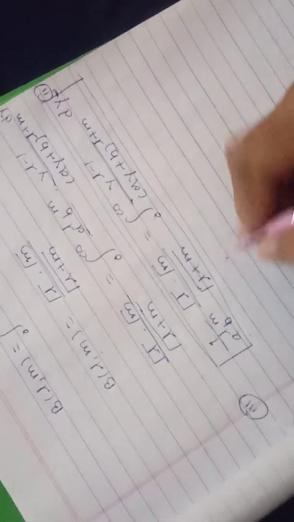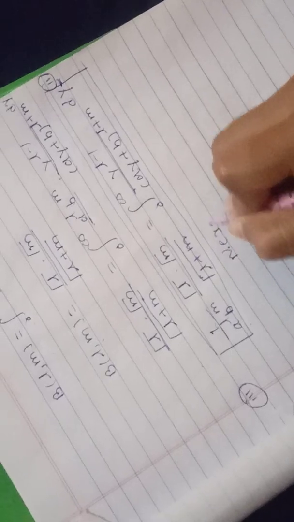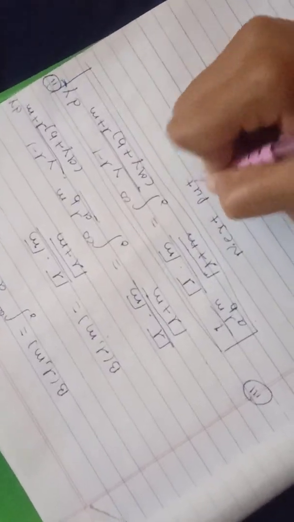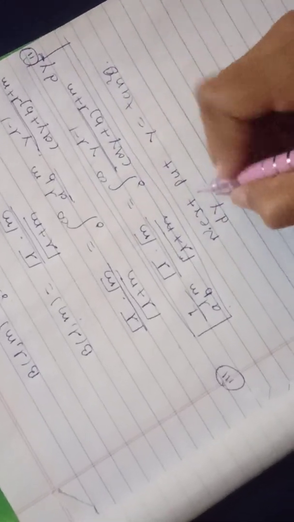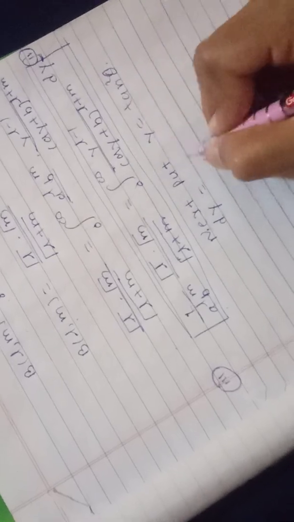Then next we put y is equal to tan square theta. Then differentiate it: dy is equal to 2 tan theta into sec square theta into d theta.